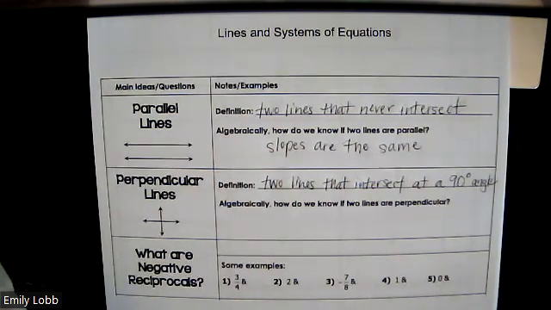So, perpendicular lines algebraically, how do we know if, guys, Kaylin, go sit at your seat.